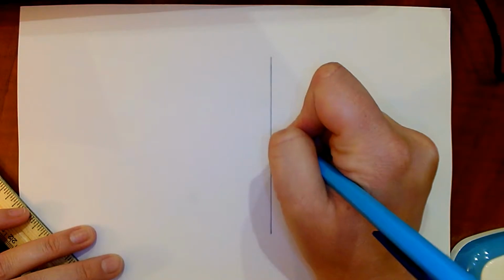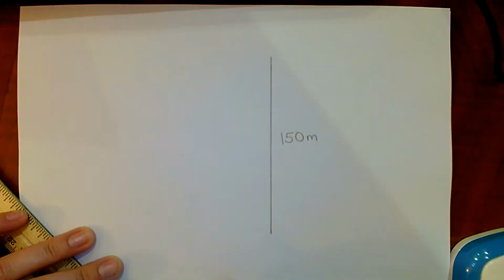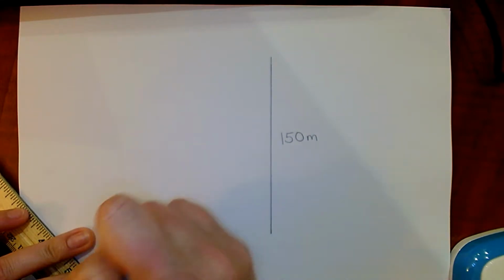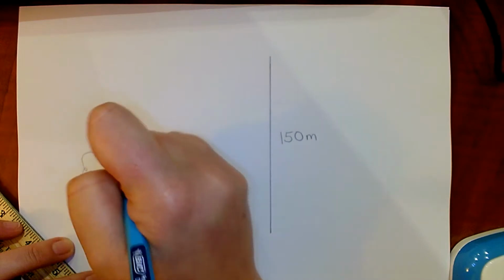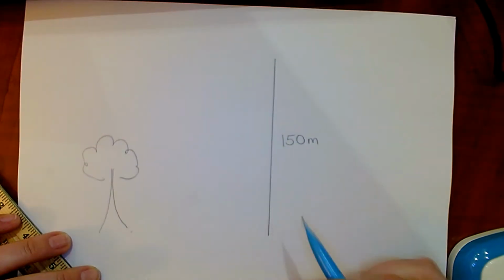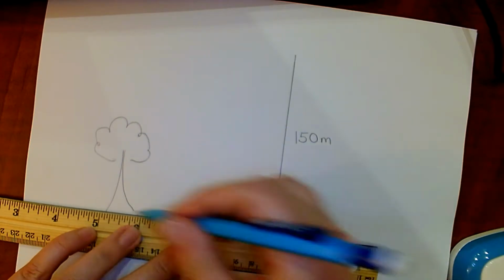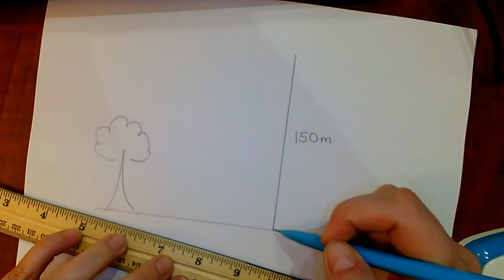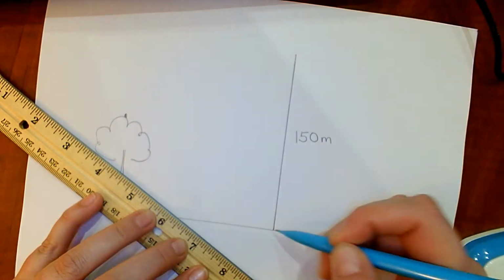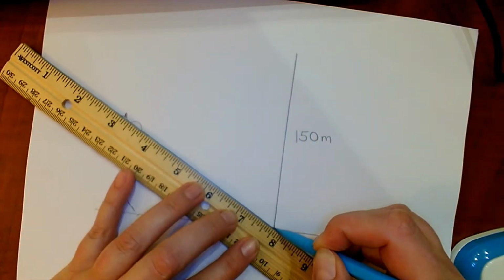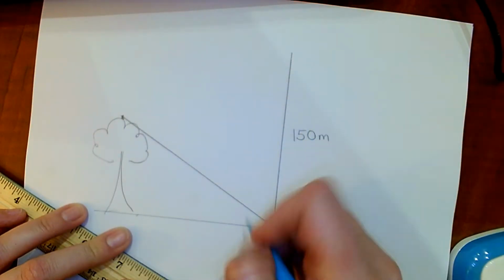So first thing I'm going to draw is the height of the building. I know it's 150 meters. And I know we have a tree over here. Let's put our little tree here. All right, so from the bottom of the building, I'm going to sketch the ground here. It's at an angle of, here's the top of the tree, let's say, an angle of 22 degrees.